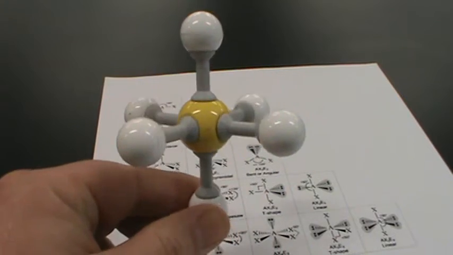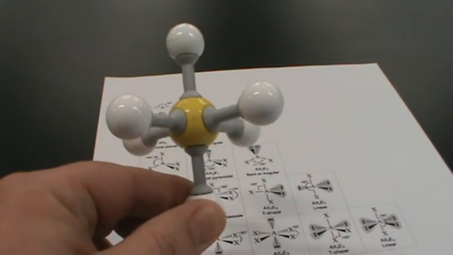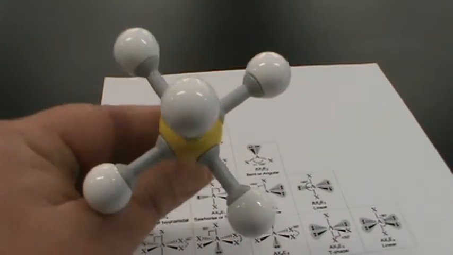So here is an octahedral shape. Everything is 90 degrees.